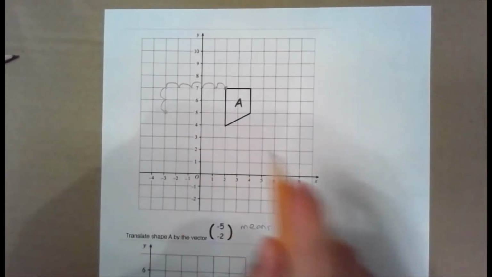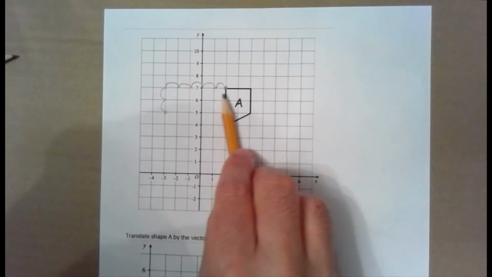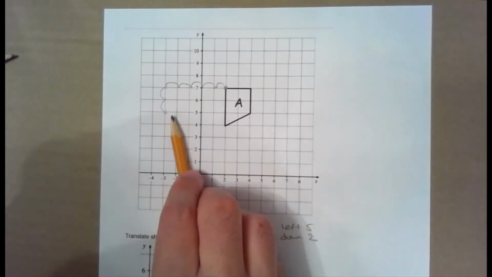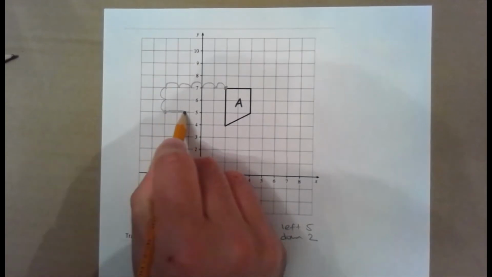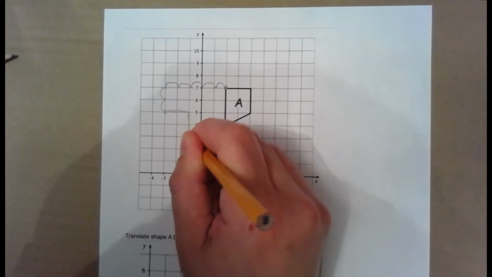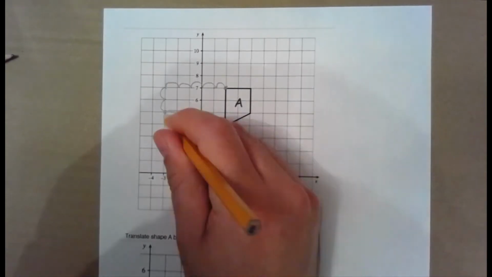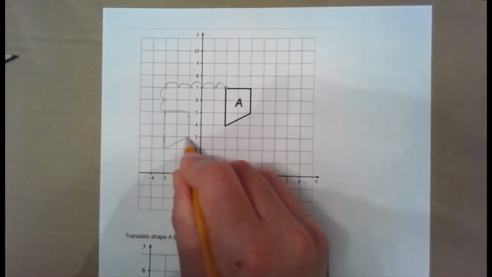So the translation is a sliding movement, so that shape is now slid left and then down. So it's going to be 2 to the right, 2 down, so 3 on this side, and then join the last corner together.